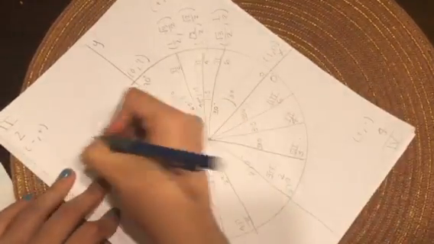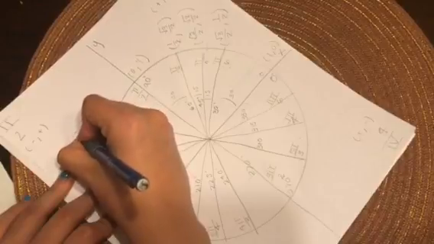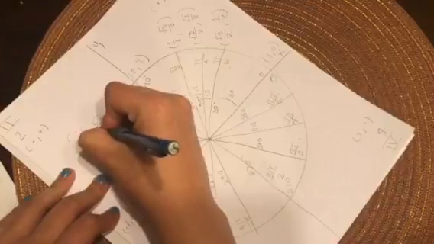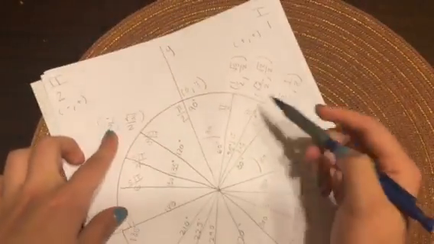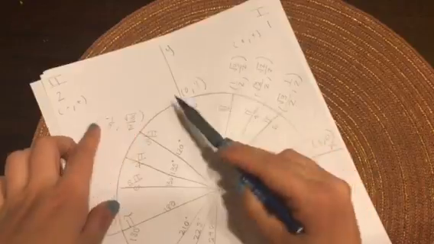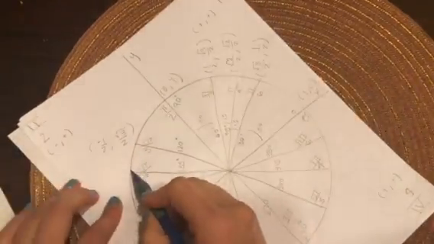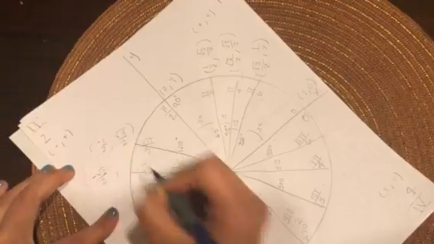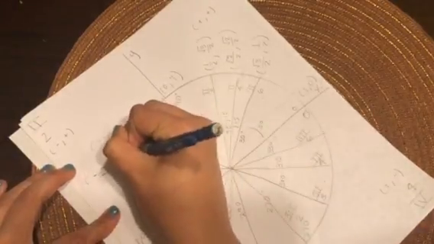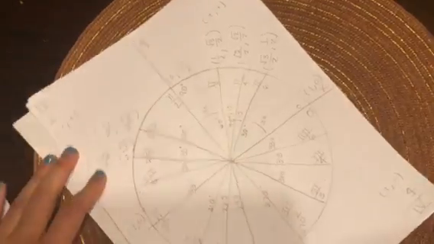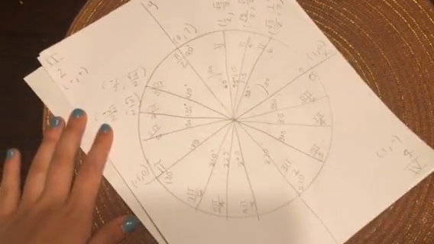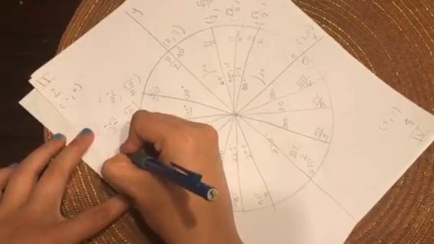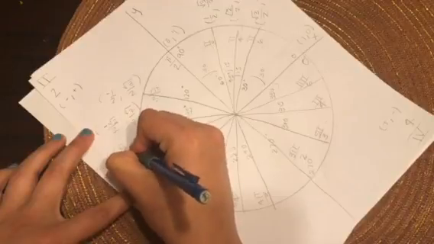So for right here, it's going to be negative 1/2, and then radical 3 over 2. So see, all I did was make this side negative. It's the same, just negative. So for the next one, it's going to be negative radical 2 over 2, and then it's going to be radical 2 over 2. That's the next one. And then down here, it's going to be negative radical 3 over 2 and 1/2.